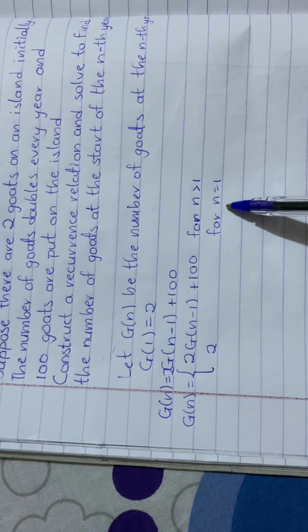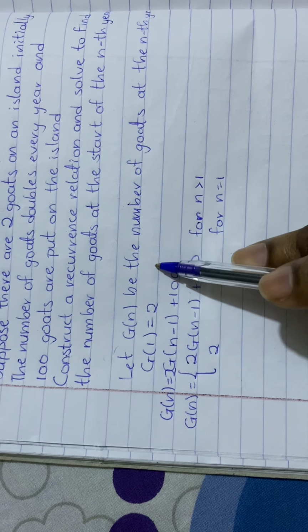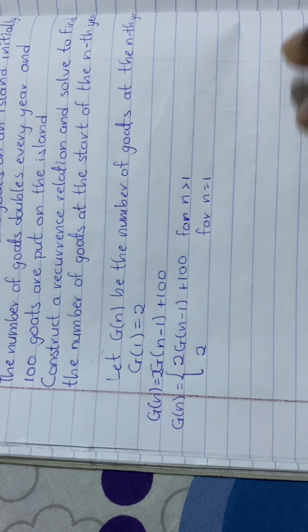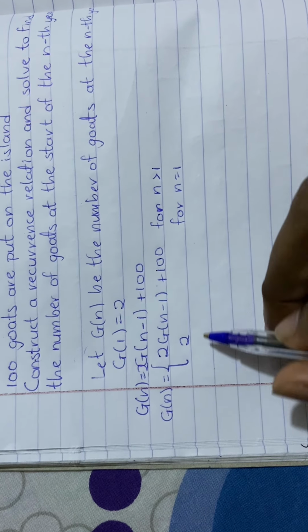We know that when n is 1, for the first year, there are 2 goats there. Okay, so let's go on to solve this recurrence relation.